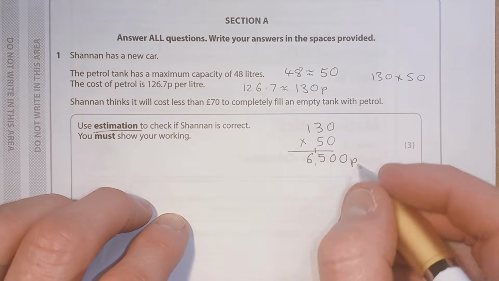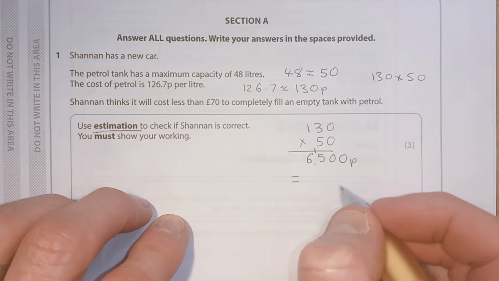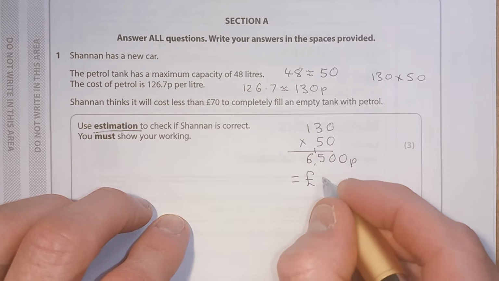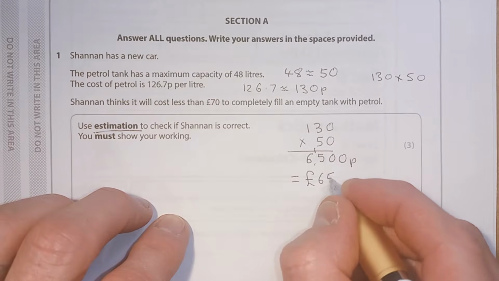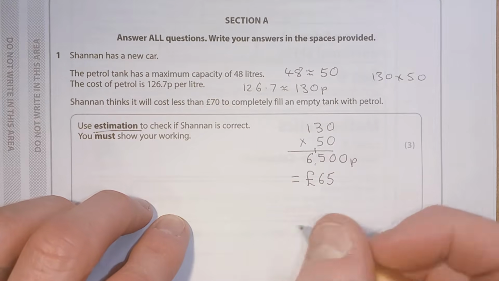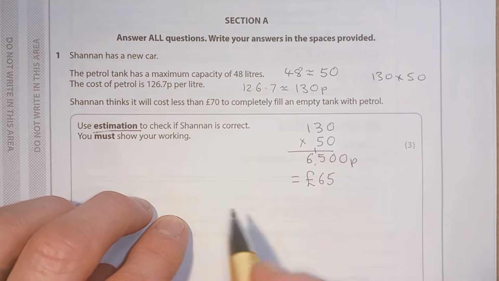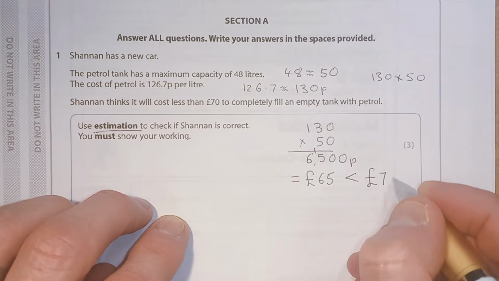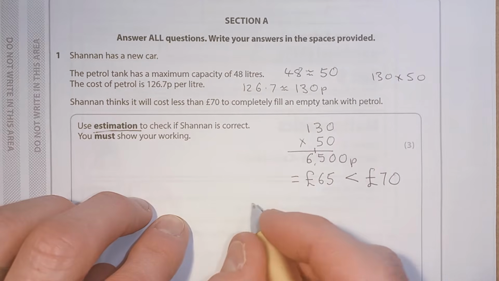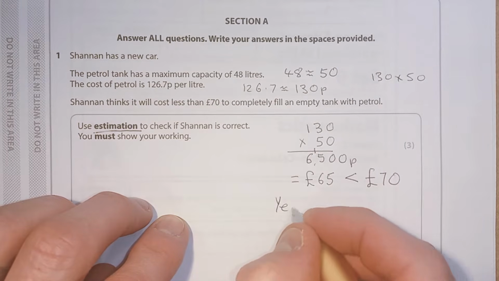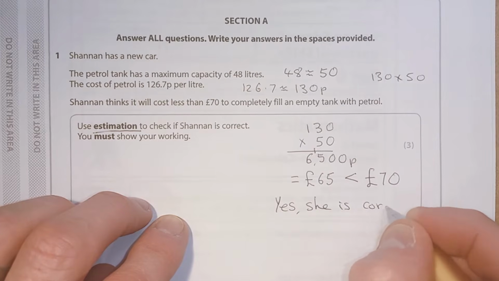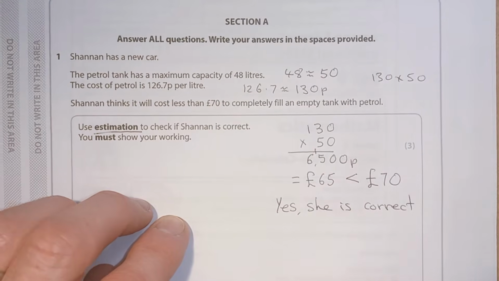That's p. So if we want to turn that into pounds, we need to take the 2 zeros off and say that's £65. Shannon thinks it will cost less than £70. Well, £65 is less than £70. So, yes, she is correct.